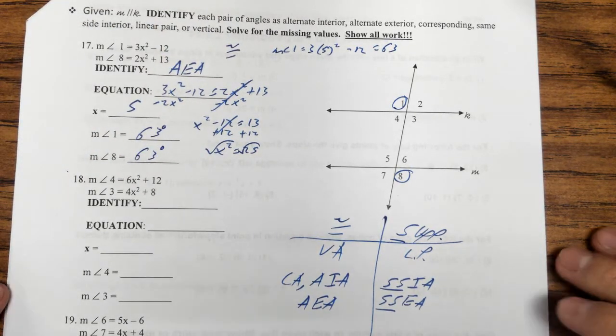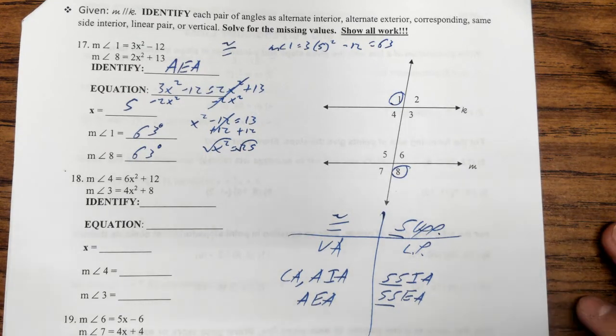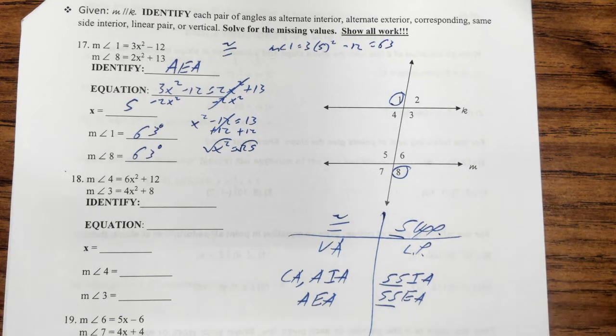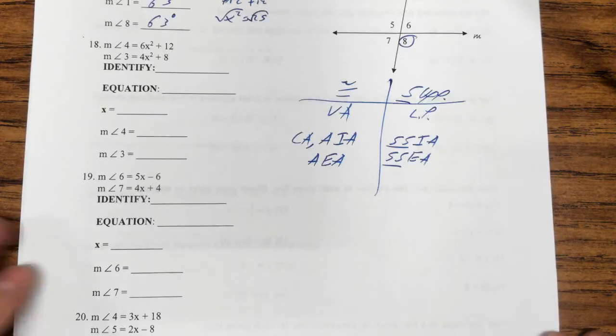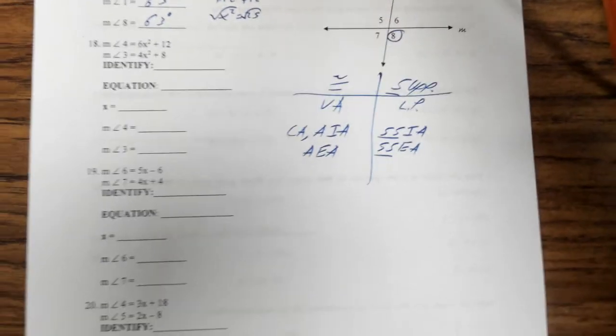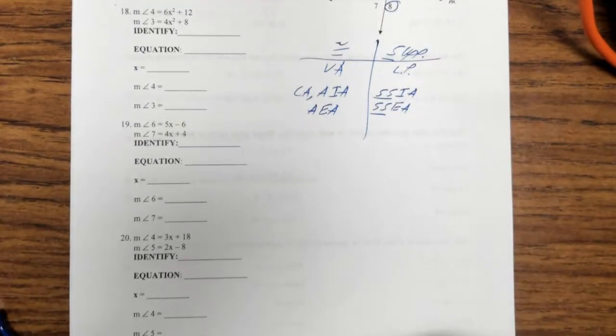Now, I would normally do number 19 next because it's the next odd problem, but I want you to see a different problem, something that's not the same as the ones we've been doing. So instead of 19, I'm going to do number 20.